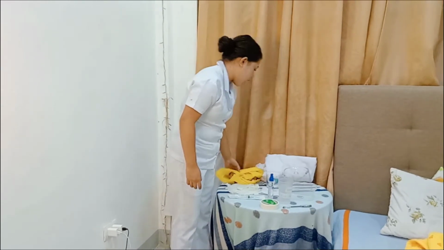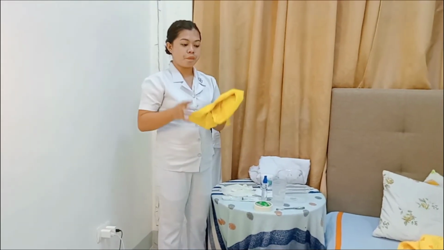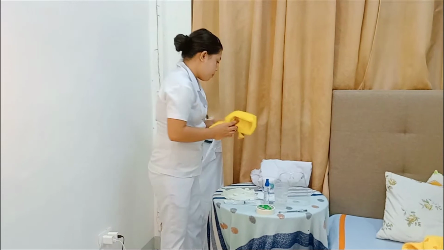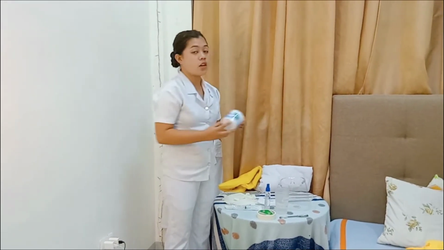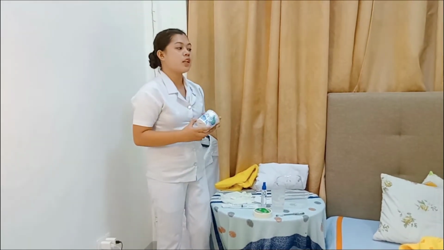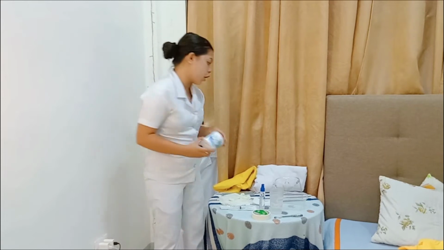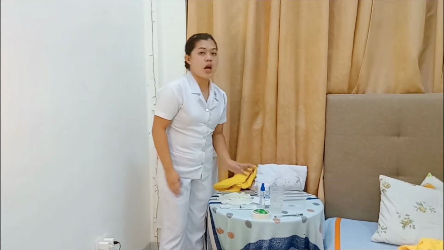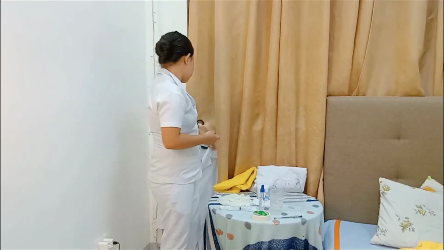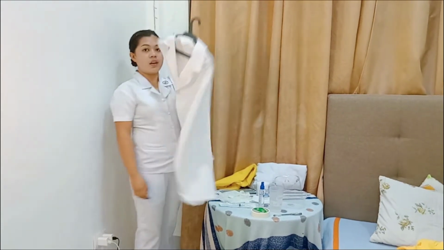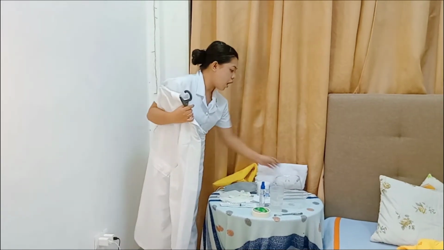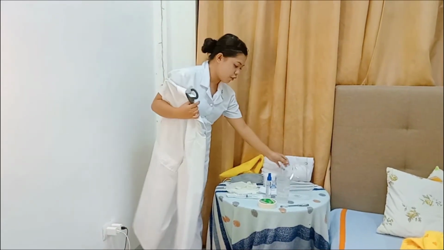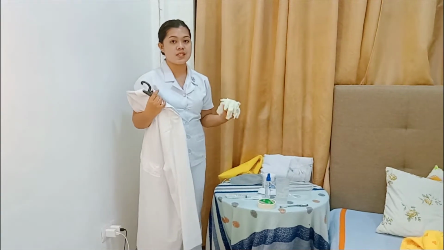We also have this biohazard bag. And of course, we also have the cotton buds for us to get a specimen of the wound that we are going to bring to the laboratory. And of course, our PPE, composed of our lab gown, our face mask, our face shield, and of course, gloves.